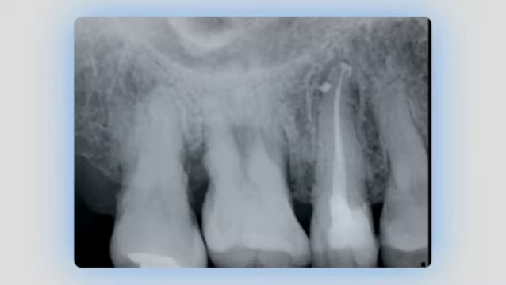The way that I use it is almost like the way I do it with the file. I place the Irriflex into the canal, I see where it wants to stop, then I come back a tiny bit, then I irrigate almost on the way out. And I just go up and down, up and down, up and down on the way out.